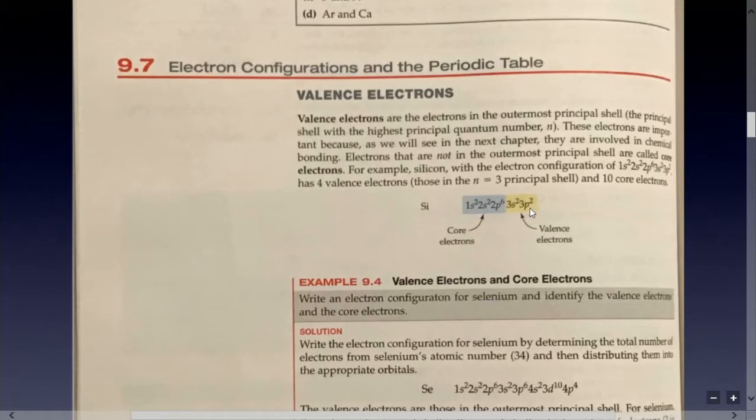And in fact, this p orbital here has an occupancy of 6. It can potentially hold 6, and there are only 2 there. So this element would love to gain 4 electrons, or share 4 electrons. However it can do it, it would love to have 4 electrons come and join the p table, all right, for dinner. All right.